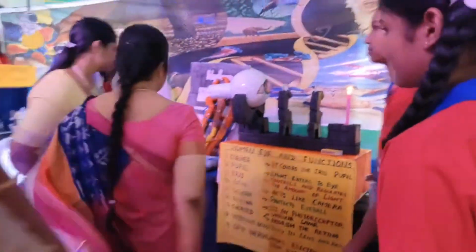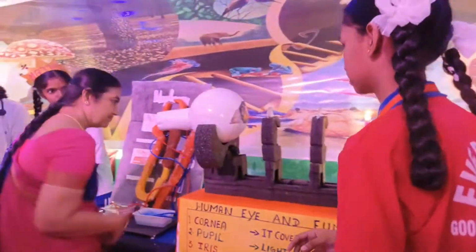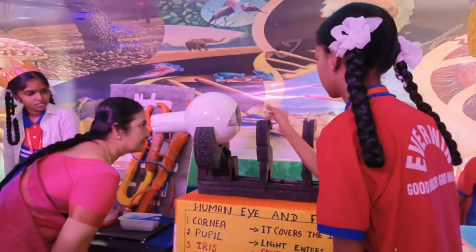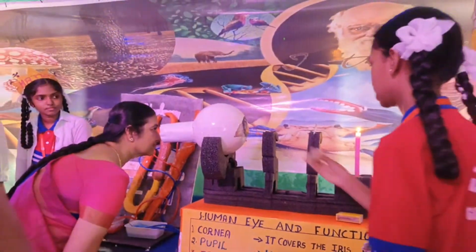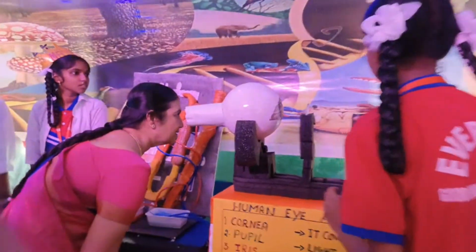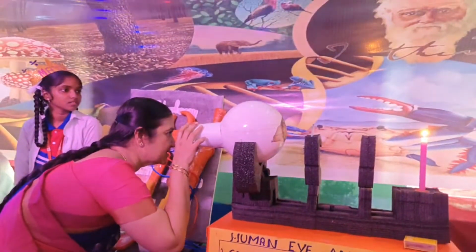You can feel from there. Again increase. Lens is different, concave. Concave. Different.